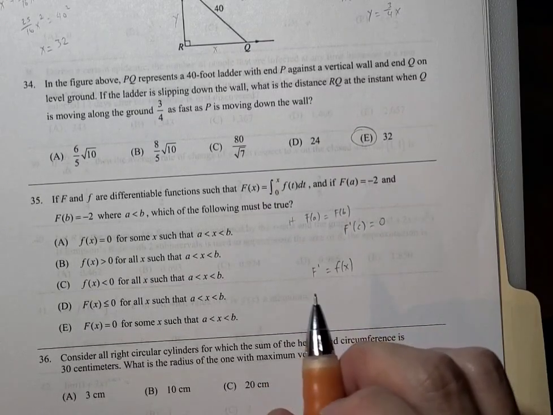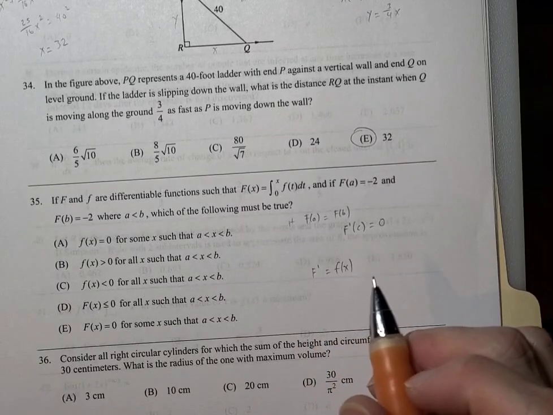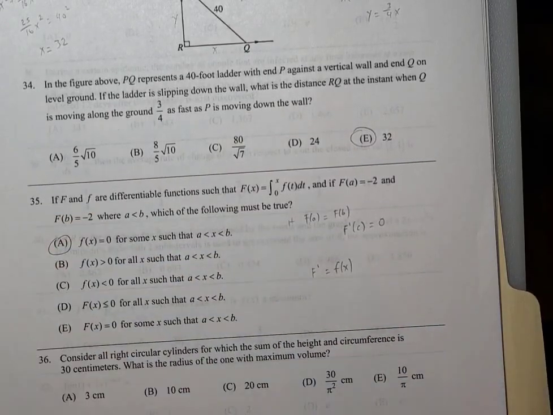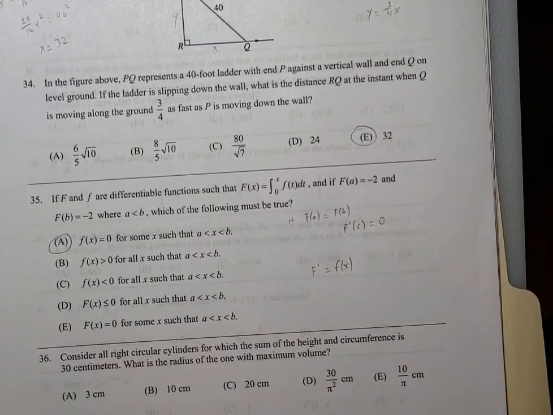Okay? So that looks like 35 is A. Okay? You've got to be careful about your capital F and f. Okay? And actually the key says apply the mean value theorem, which you could do, but you could also just do Rolle's theorem, which is what I did.